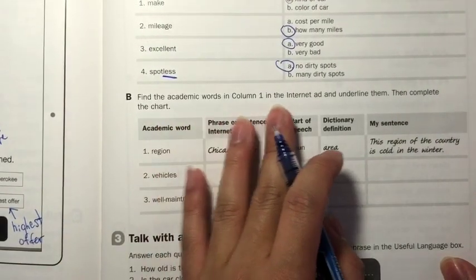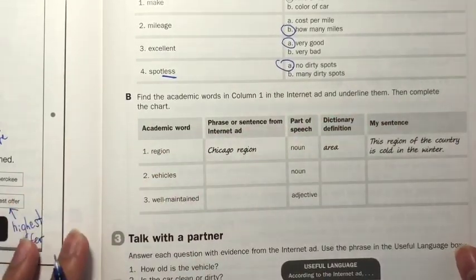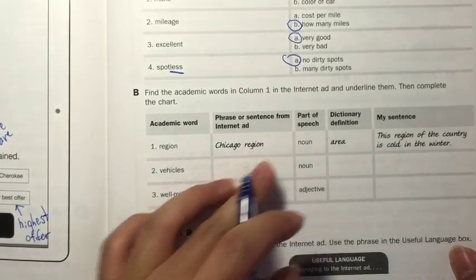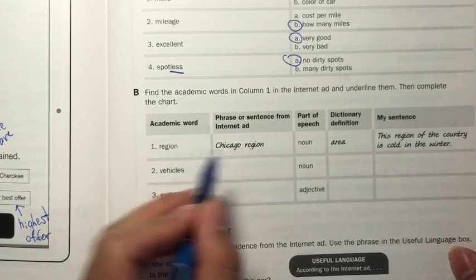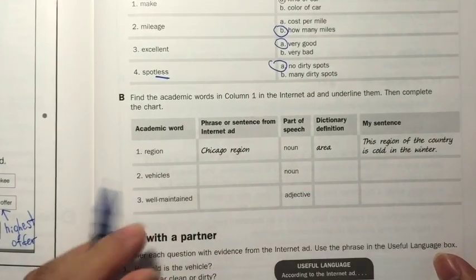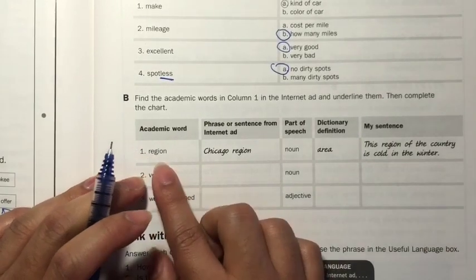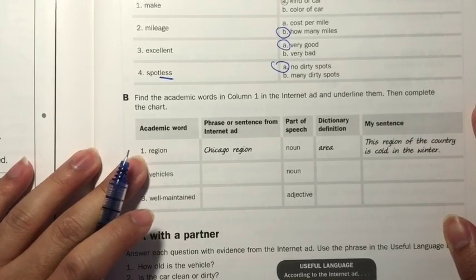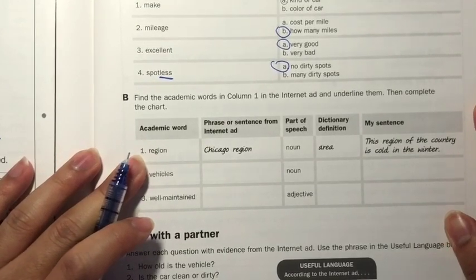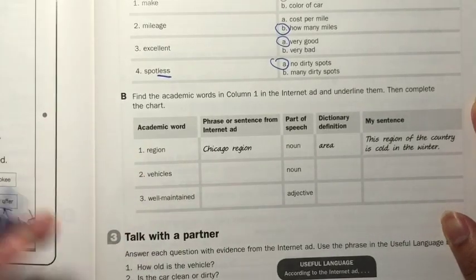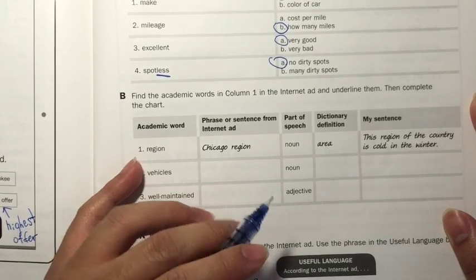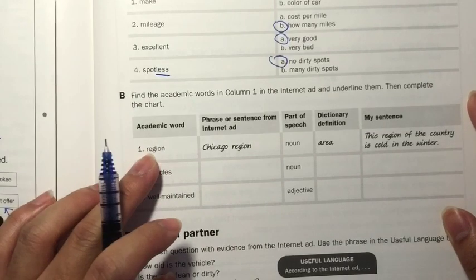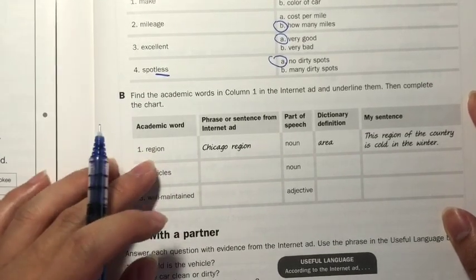All right. Find the academic words in column 1 in the internet ad and underline them. Then complete the chart. Okay? I'm not sure what this means, but region. A region is an area. So, we live in the Atlanta region. We live around Atlanta. Or we live in the southeast United States. Because we live in Georgia, we live in the southeast of the United States. That's our region. Or we live in the Beaufort region, or the Suwannee or Sugar Hill region, or the North Atlanta region. The region is just an area.